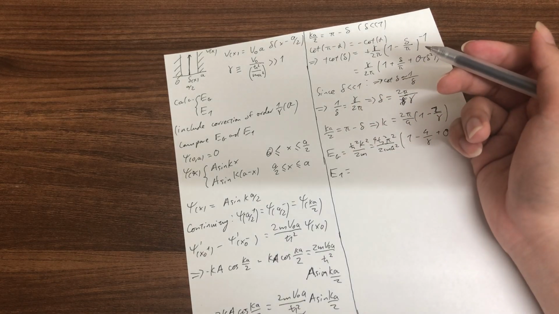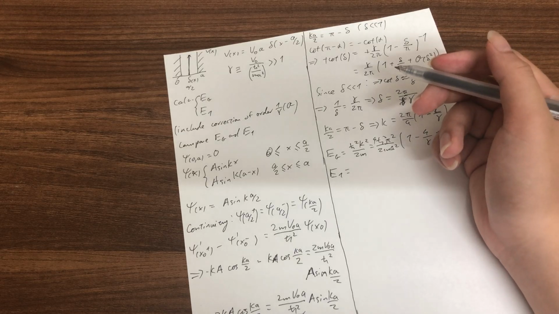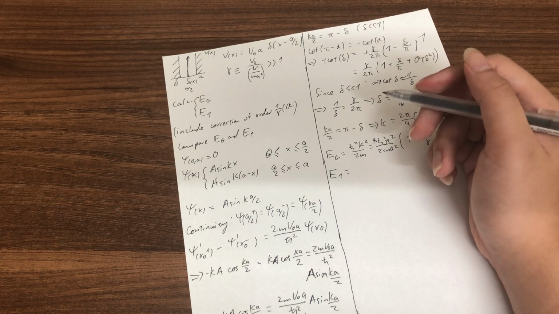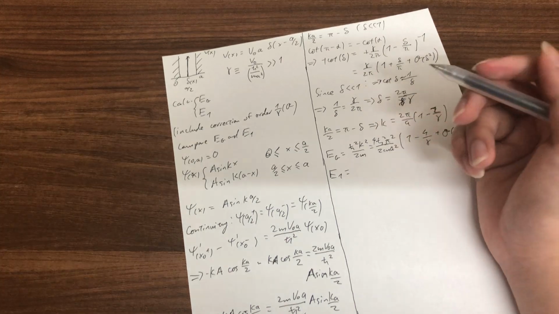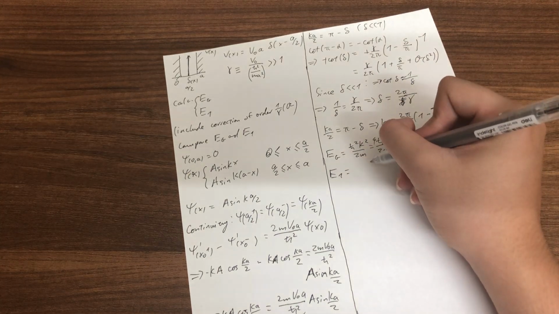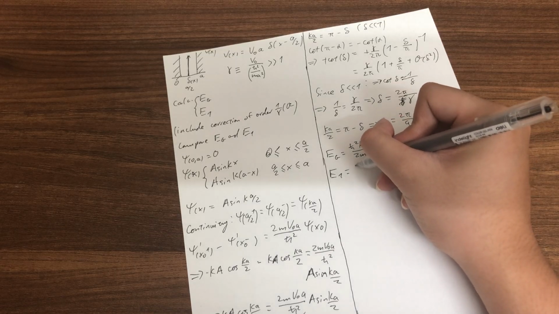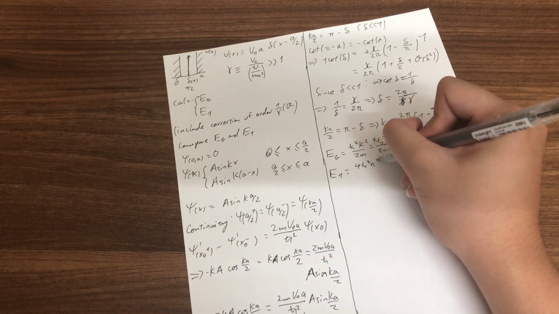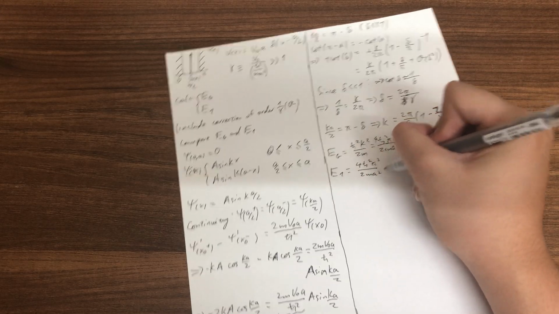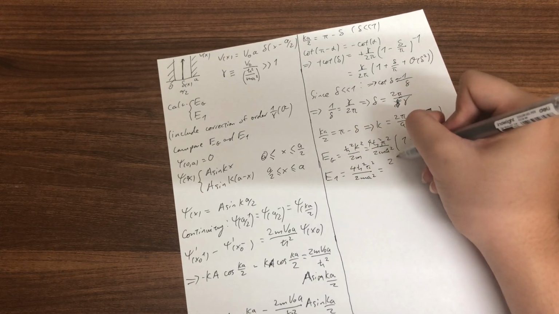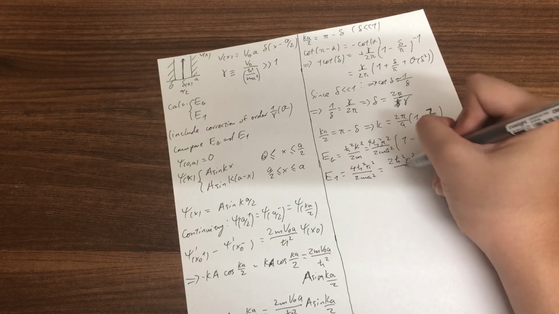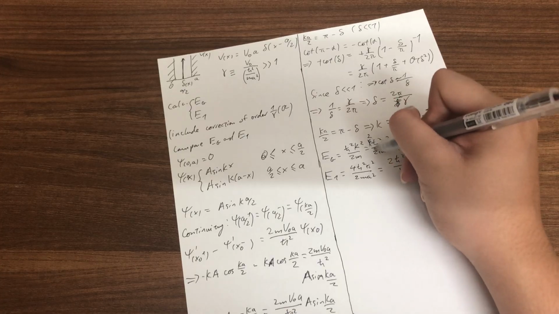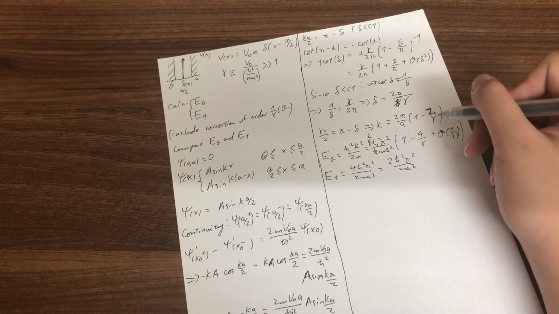No. Wait, what? Yeah, no, that's 2, so n squared is 4. H bar square pi square over 2ma square. This I'll rewrite as 2h bar square pi square over ma square. Right, so this can also be rewritten as that.